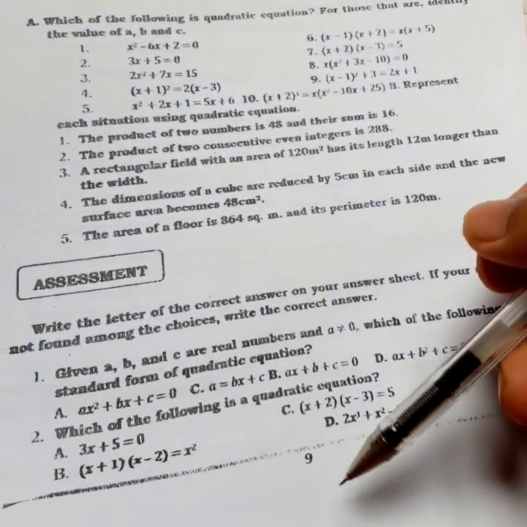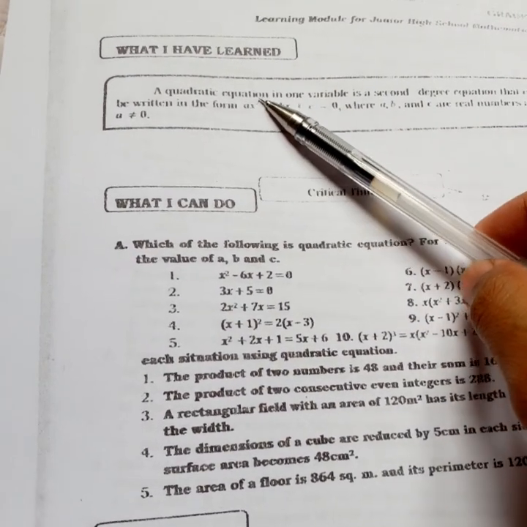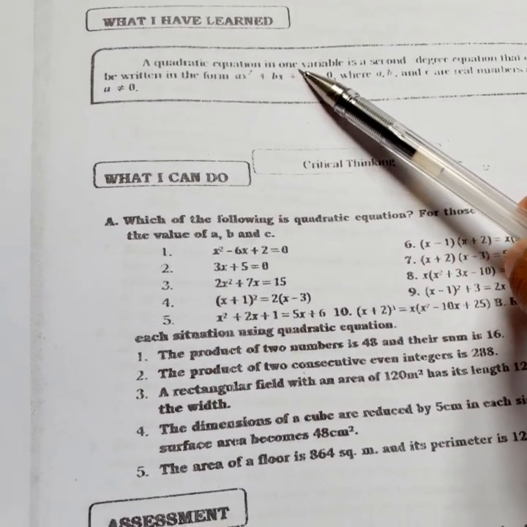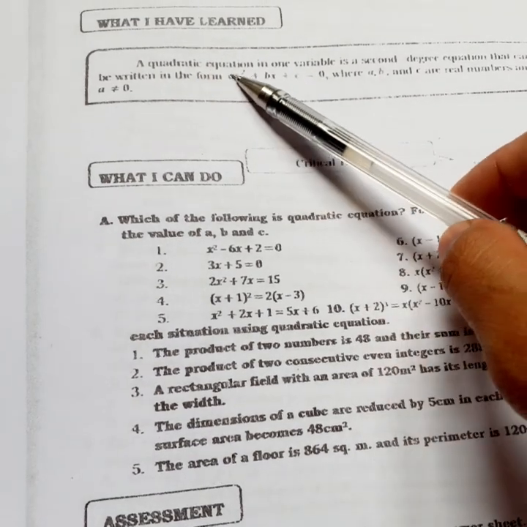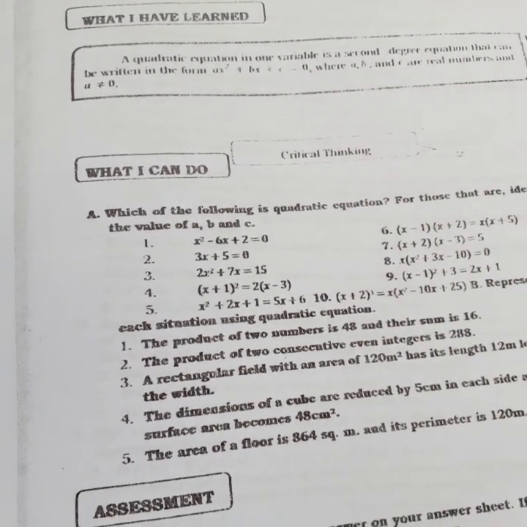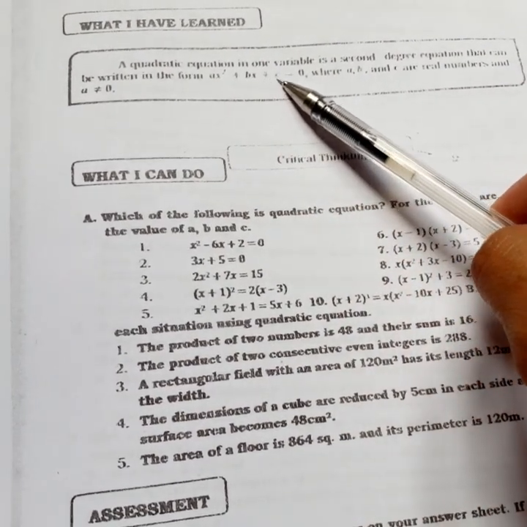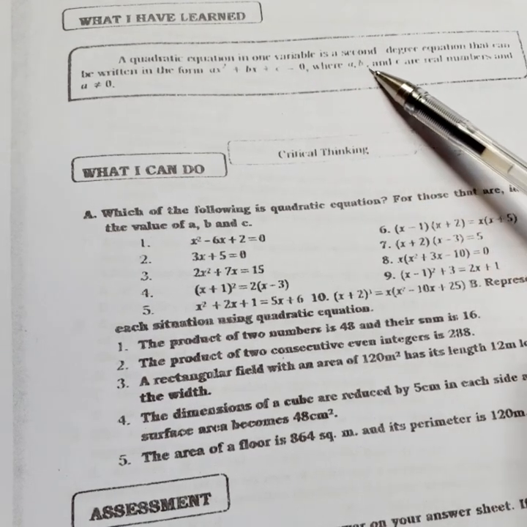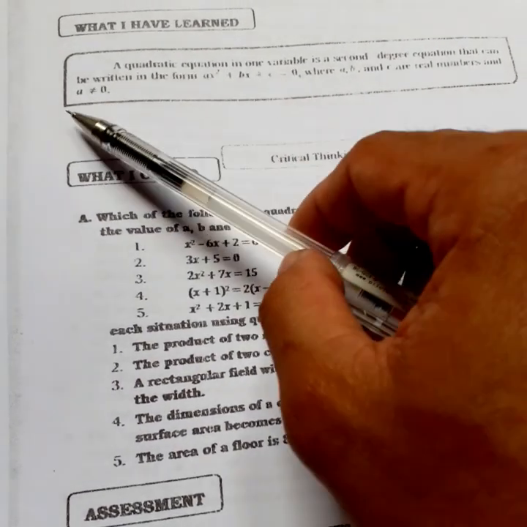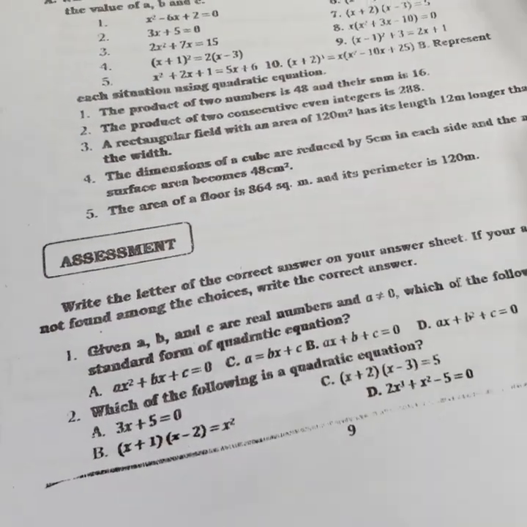Next, we have page 9. A quadratic equation in one variable is a second degree equation that can be written in the form ax squared plus bx plus c equals 0, where a, b, and c are real numbers and a is not equal to 0.